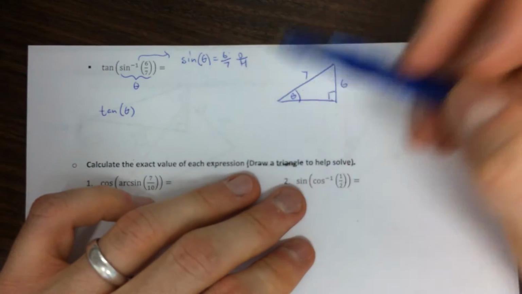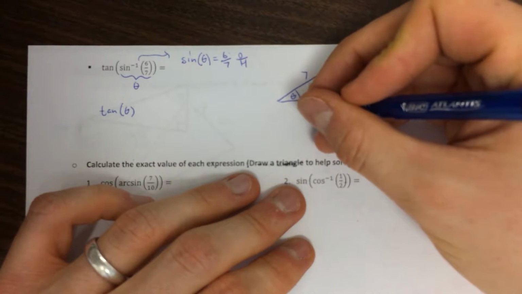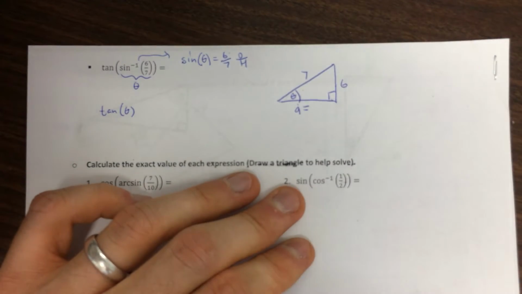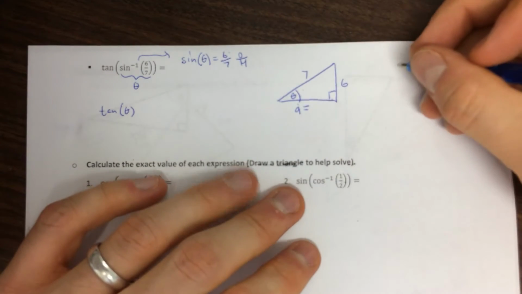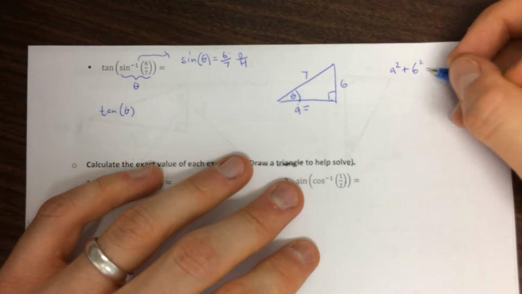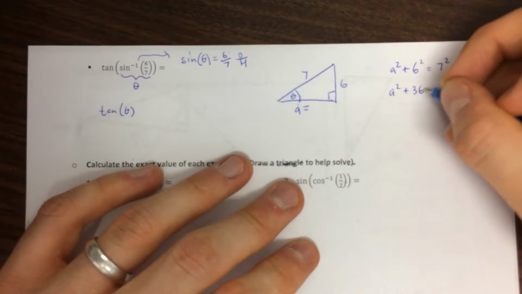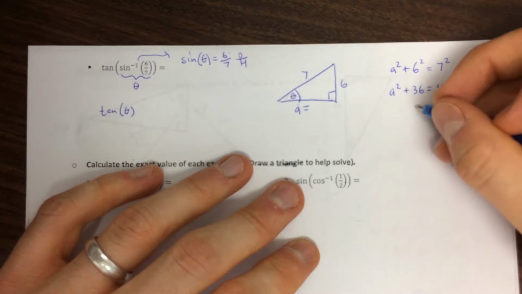Now we need to find tangent of theta, which is opposite over adjacent. We don't know what that is. I'm going to call that A. But we can solve for it. A squared plus 6 squared equals 7 squared. I'm going to solve this quickly.